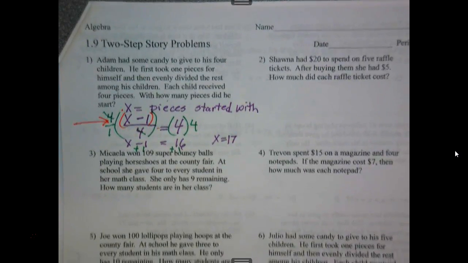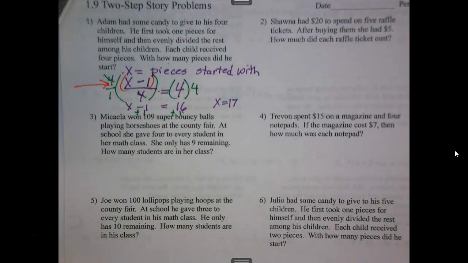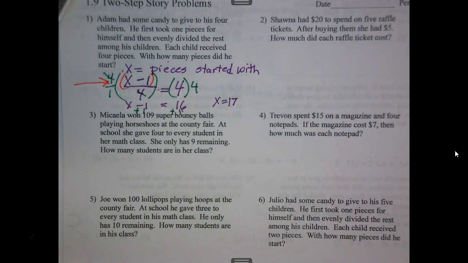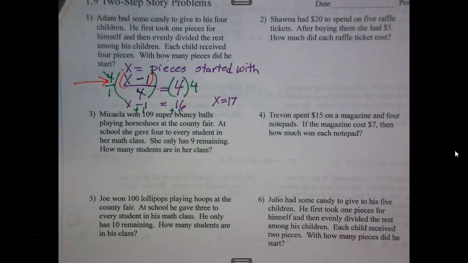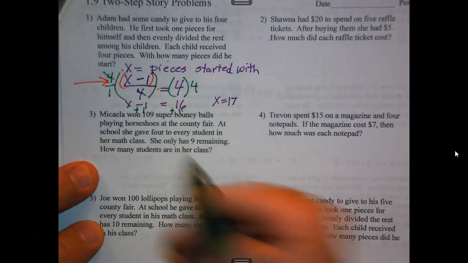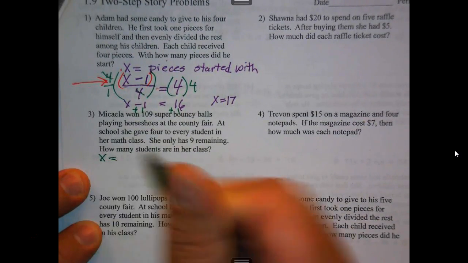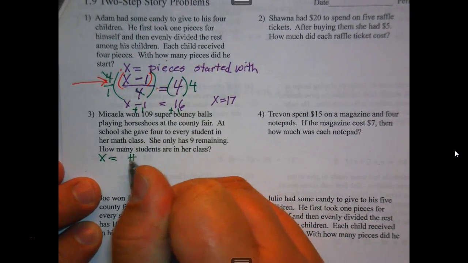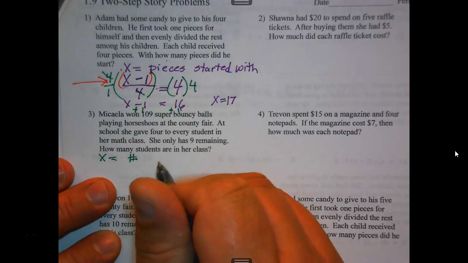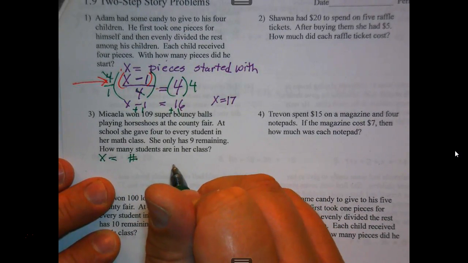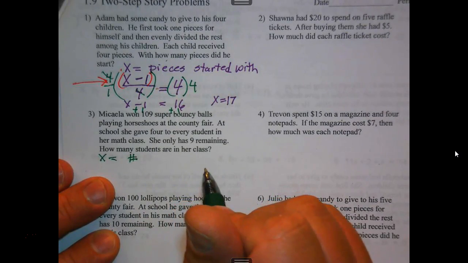Wow. All right, number 3. Michaela won 109 super bouncy balls playing horseshoes at the county fair. At school, she gave 4 to every student in her math class. She only has 9 remaining. How many students are in the class? That's your x. Yeah, you could do this very easy, but again, I'm grading you on the algebraic equation.